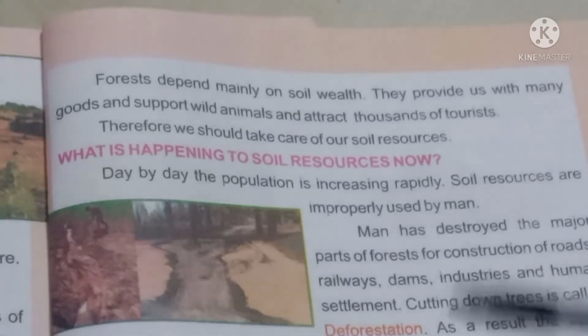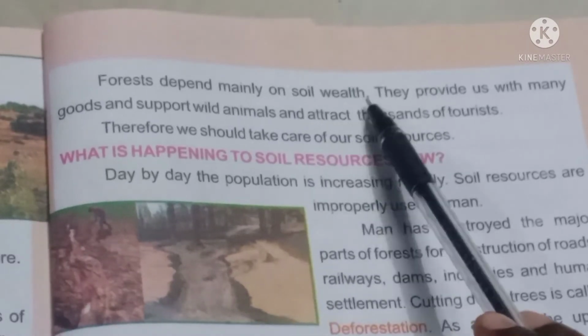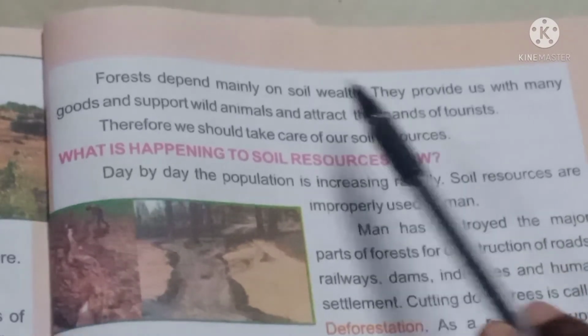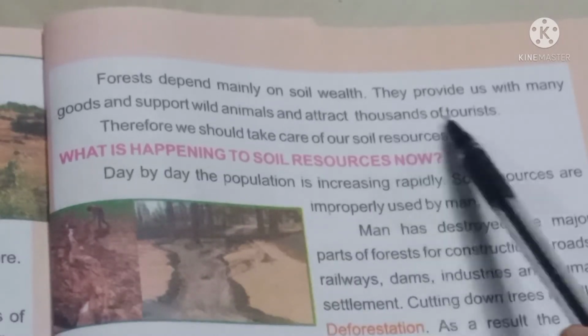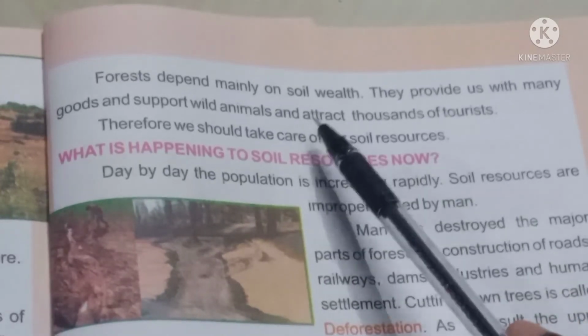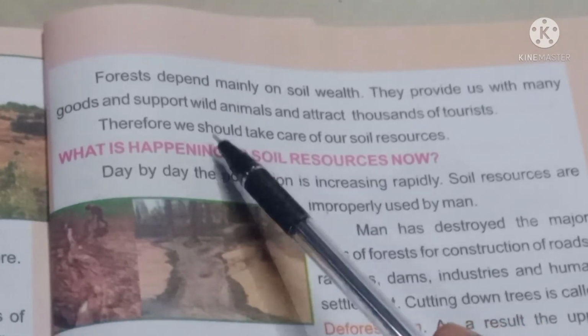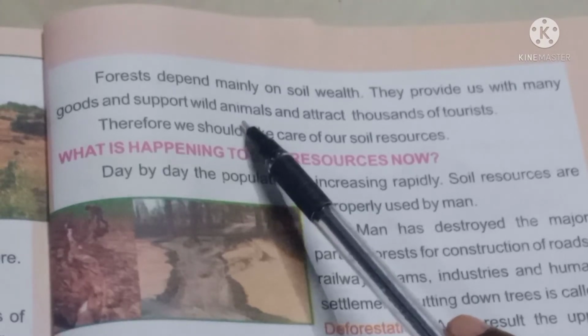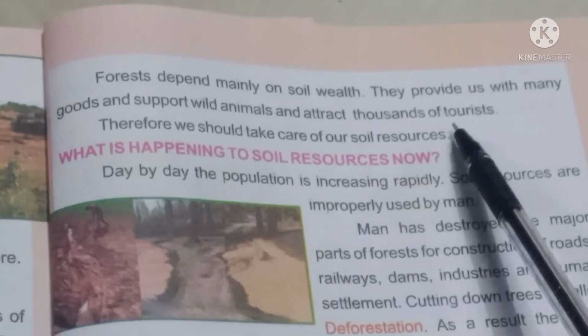Dear students, now we shall talk about how forests also depend mainly on the soil wealth. They provide us with many goods and support wild animals and attract thousands of tourists. So forest is also one of the places that supports goods, supports the wild animals, and attracts thousands of tourists.